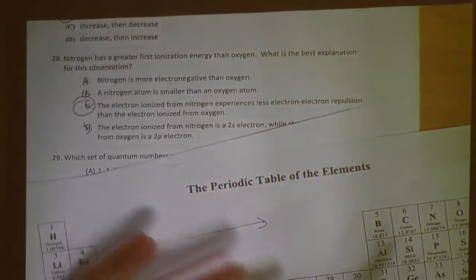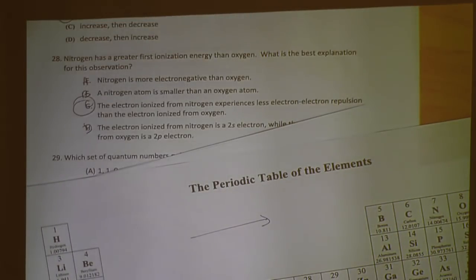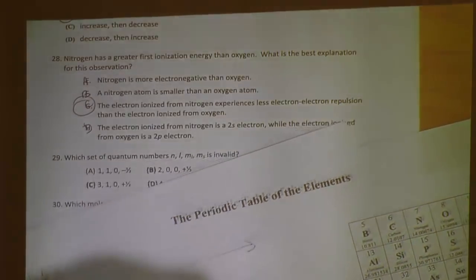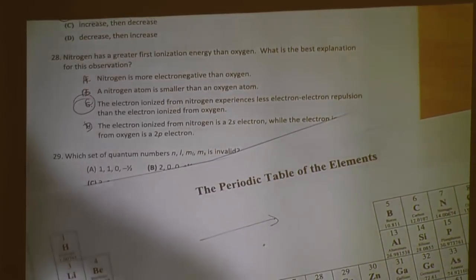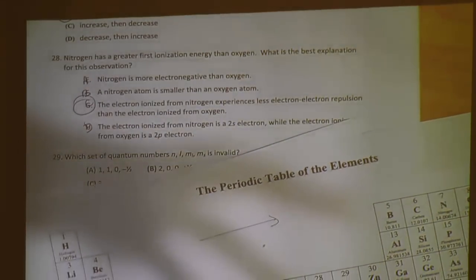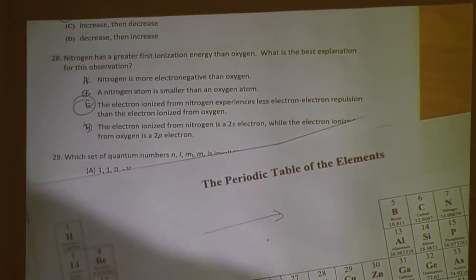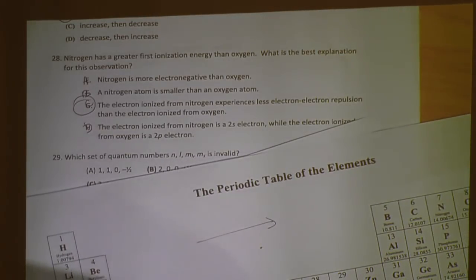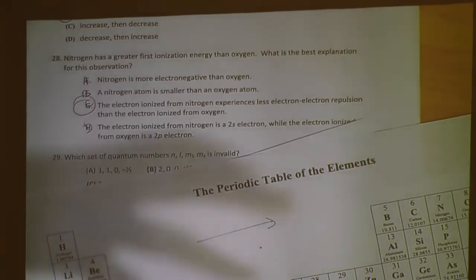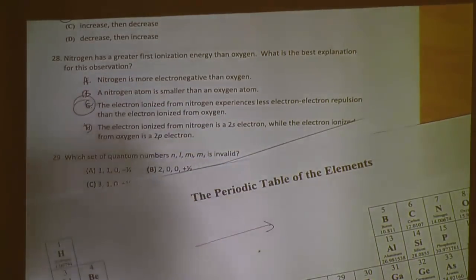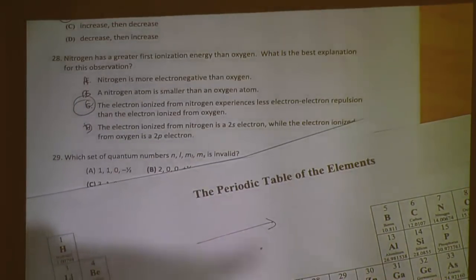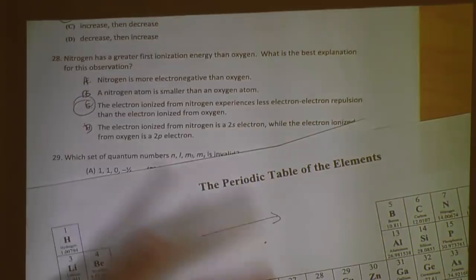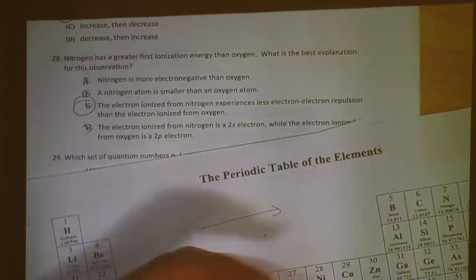The answer is because when the repulsion is great, the ionization energy is going to be lower, which means it's more likely to lose the electron. But when the repulsion is very little, the attraction is greater, and the attraction is going to make it less likely to lose this electron. So that's why ionization energy would be higher. Okay?